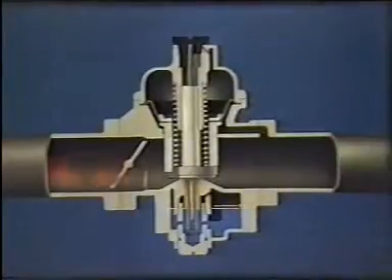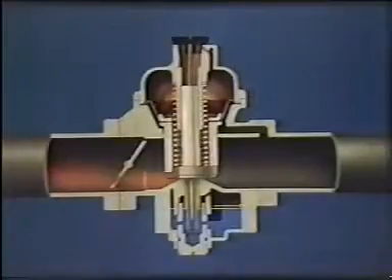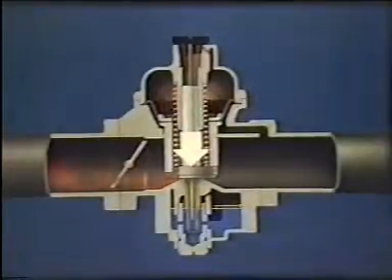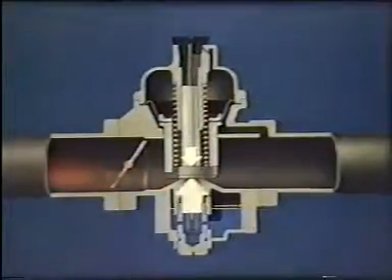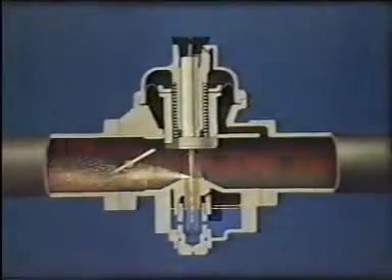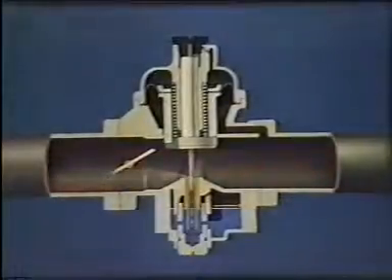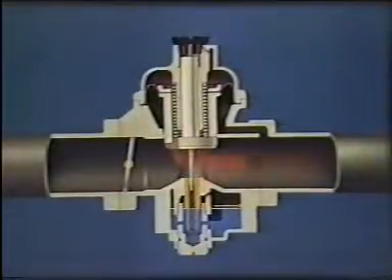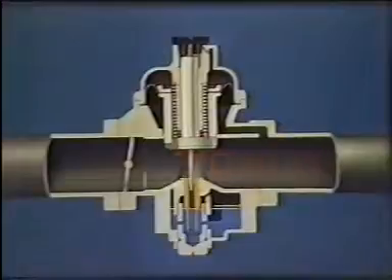With the engine running, air is drawn out of the interior of the dome. The pressure falls, and the piston is lifted by the greater atmospheric pressure below. When the engine stops, the air flows back again, and the piston falls.